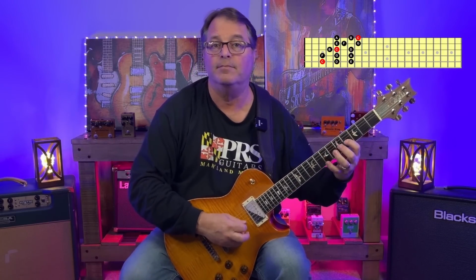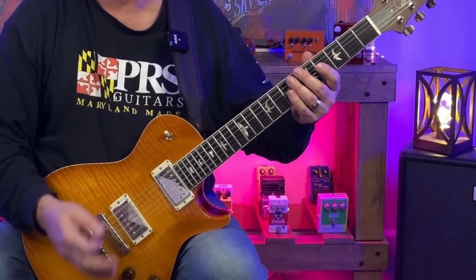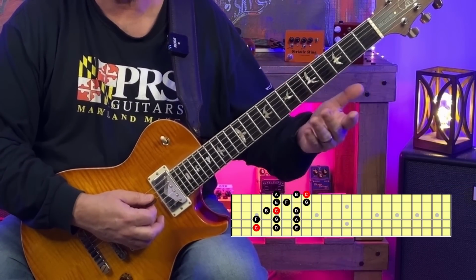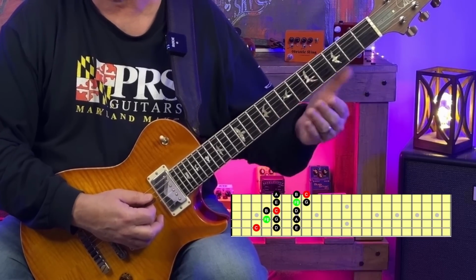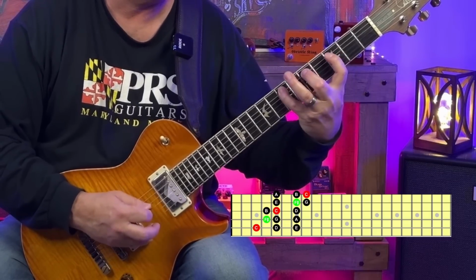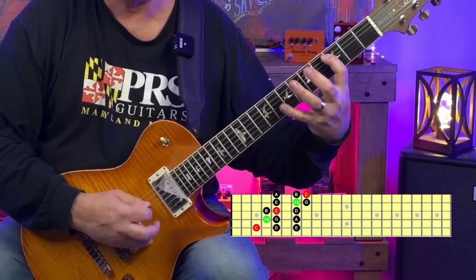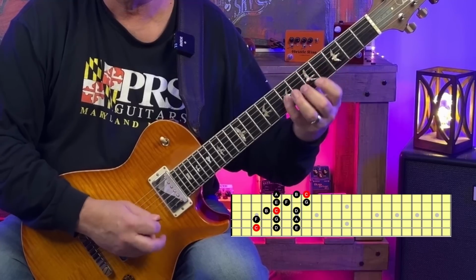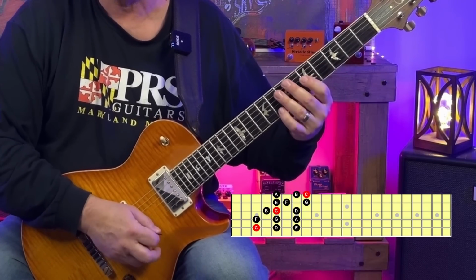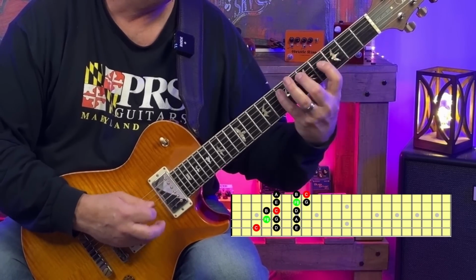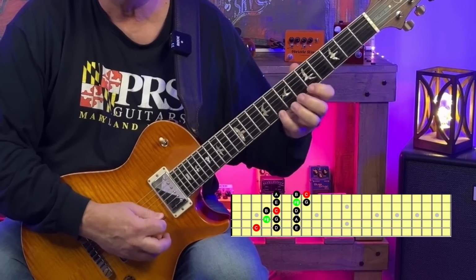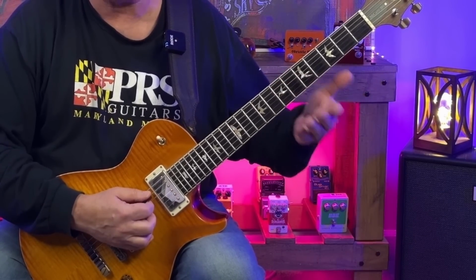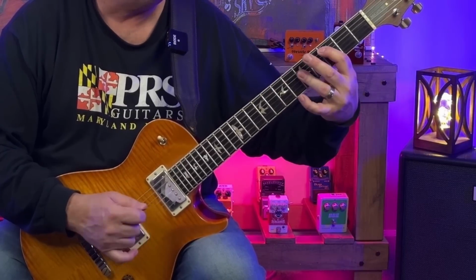Now, to get C Lydian mode, all we have to do is sharpen the fourth note of the major scale. In this case, in the key of C, we're going to play an F sharp instead of F natural. Here's C Ionian. Here's C Lydian with the F sharp. Now, played over a C major chord, the sound of that F sharp really sticks out.